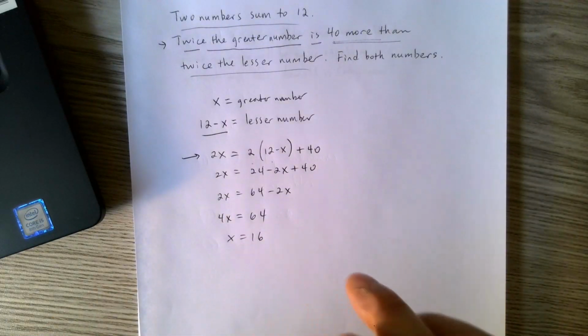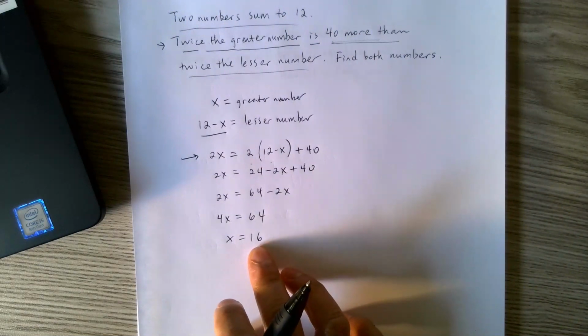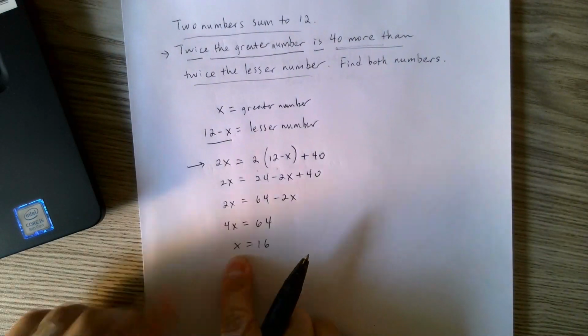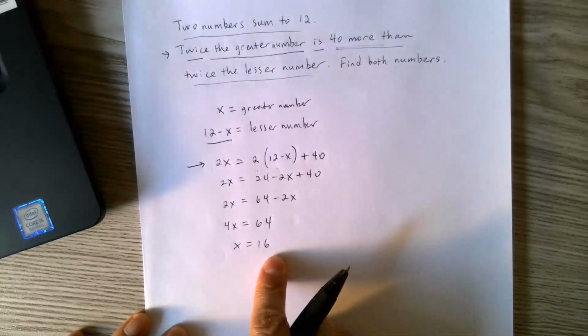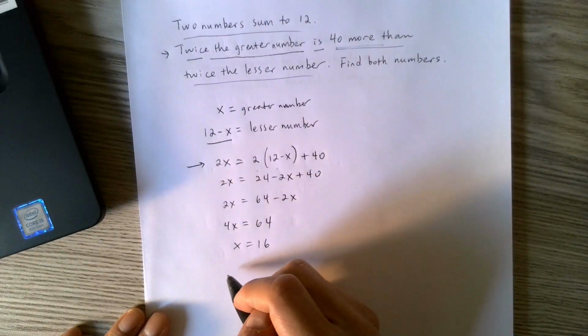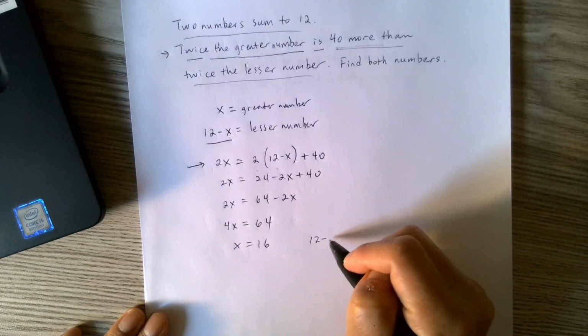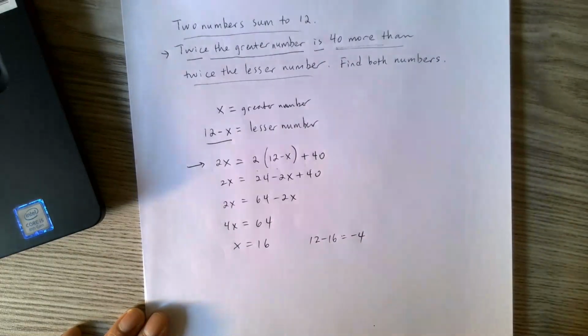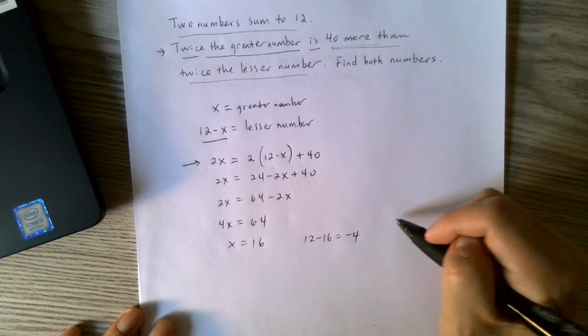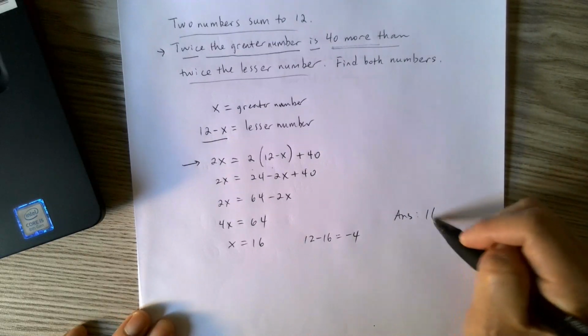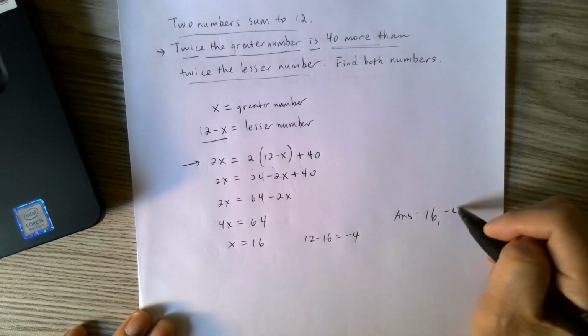Okay, so the greater number, remember what x stands for, the greater number. The greater number is 16, and to find the lesser number, 12 minus 16 is negative 4. So my official answers are 16 and negative 4.